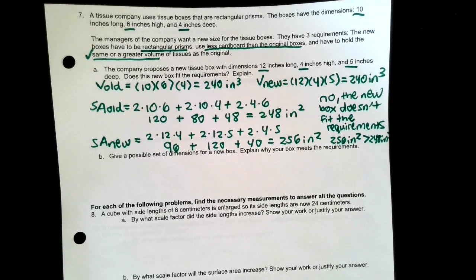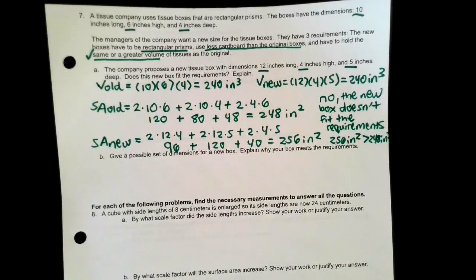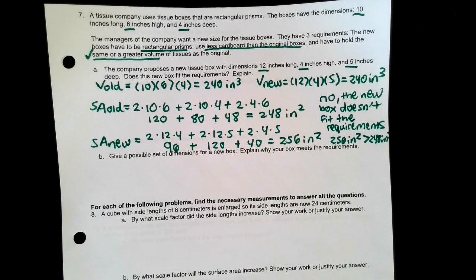Okay. It says for part B, give a possible set of dimensions for a new box. Explain why your box meets the requirements. So go ahead and pause your video, and I want you to think of 3 dimensions that would satisfy the requirements: that it has the same or greater volume, and the surface area has to be less cardboard than the original box. Okay, so hopefully you came up with some numbers.